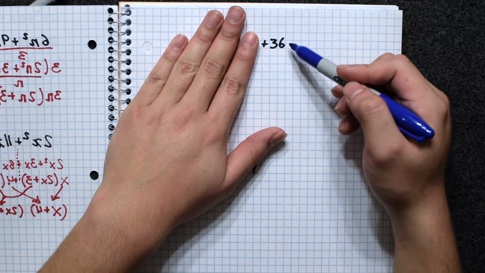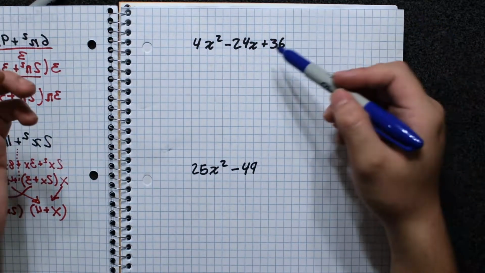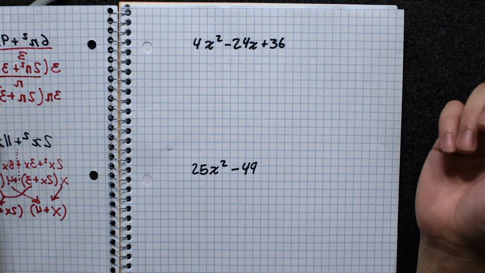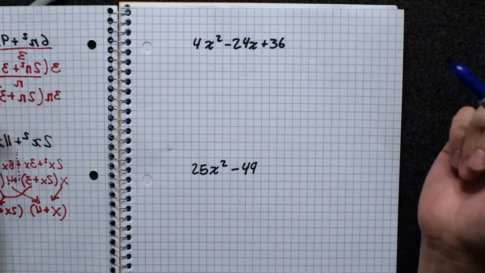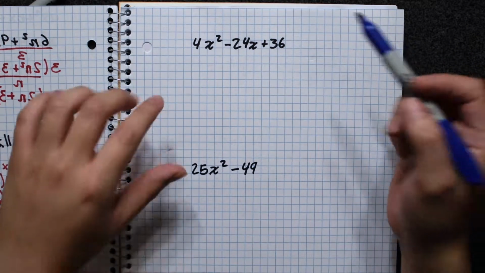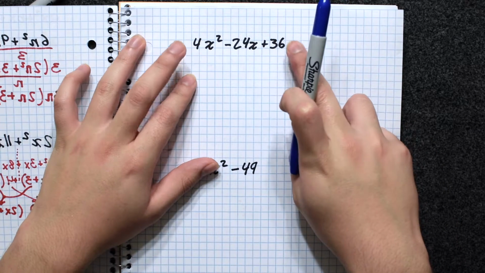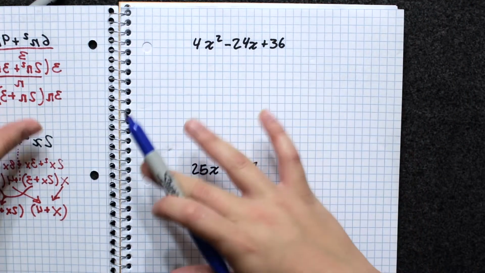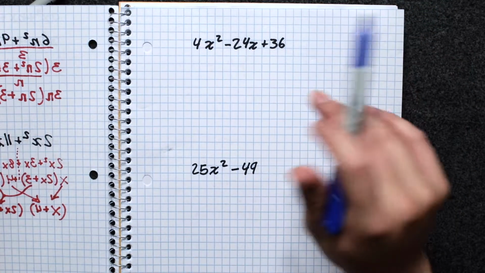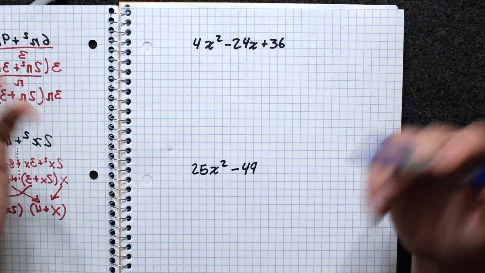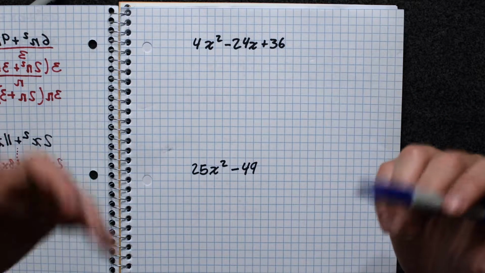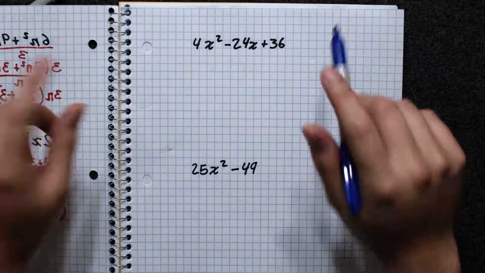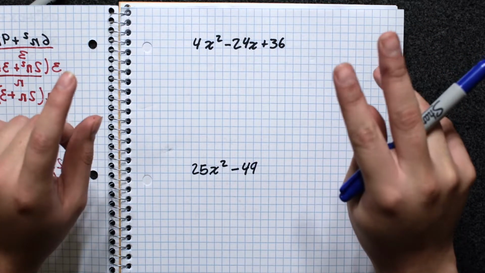This last term, this c, is also a perfect square, right? 36, the perfect square of 6. 6 times 6 is 36. So now that we have this, instead of going through this whole mess that we went through in the problem right before it, we actually have a sort of shortcut.